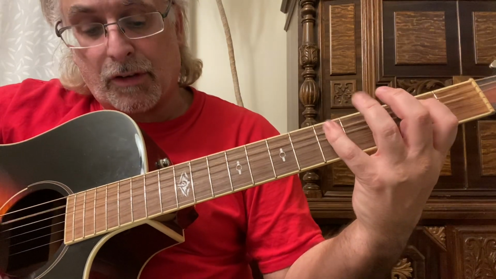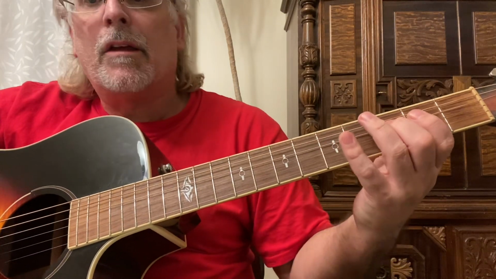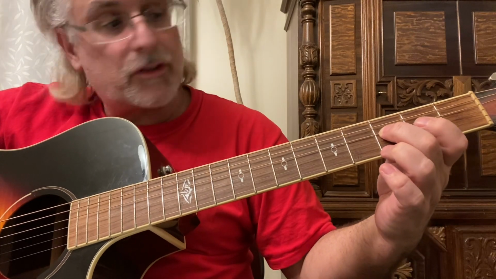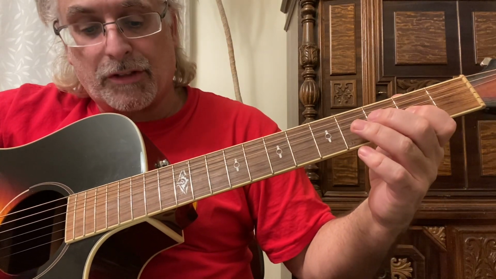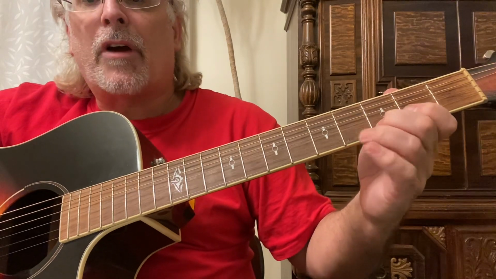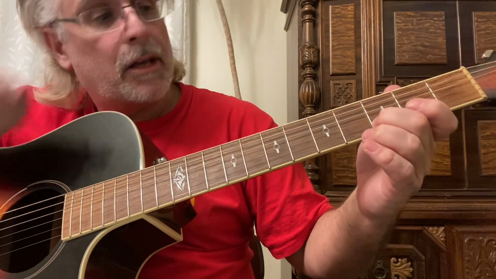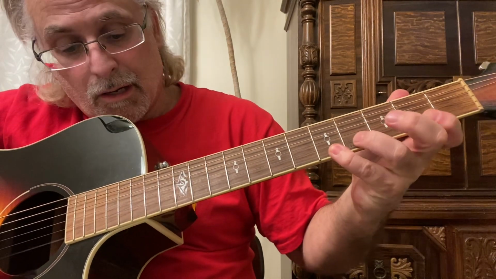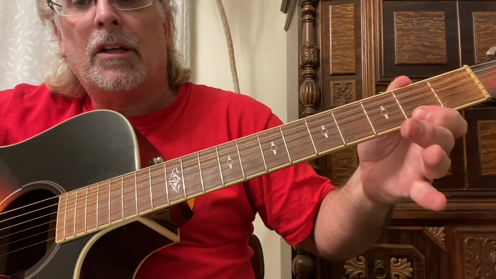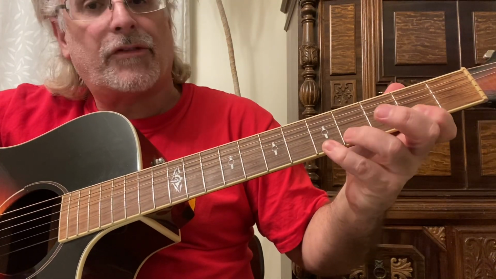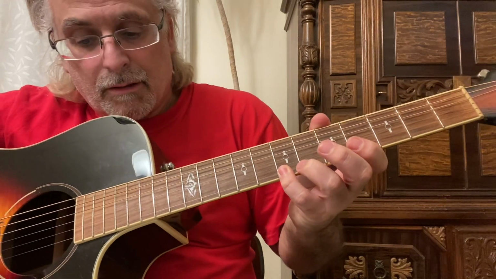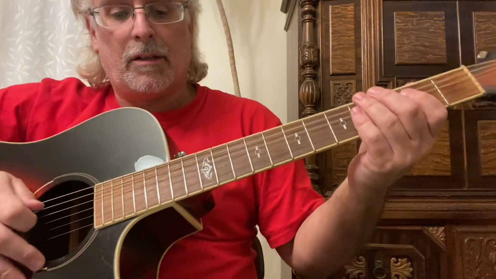2nd and 5th frets, 5th string, 3rd fret with your 2nd finger on the 4th string, and then your 2nd and 4th frets on the 3rd string, 3rd fret on the 2nd string. And then, just like on the 5th string, you play the 1st string, the 2nd and 5th frets, go up to the B. Once again.